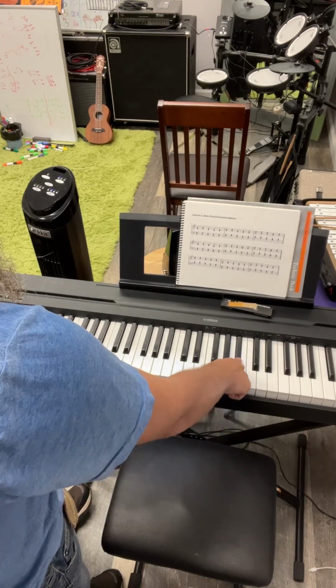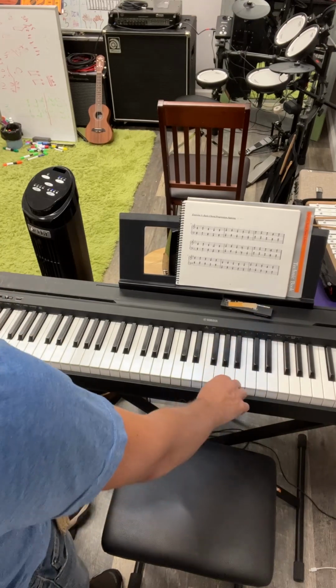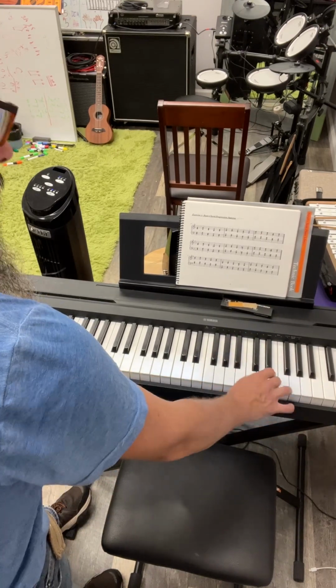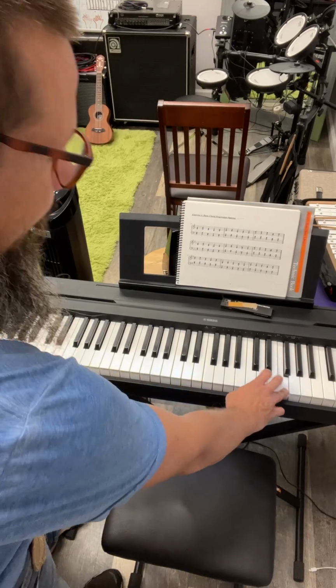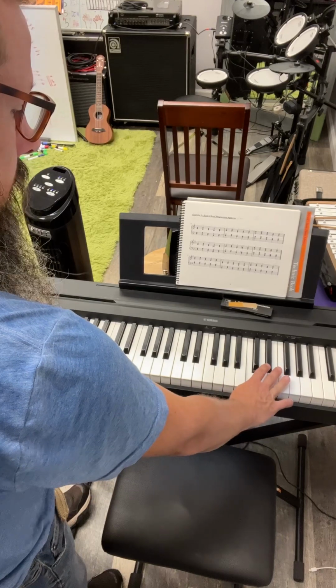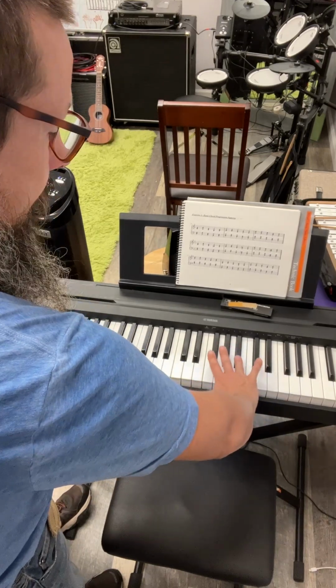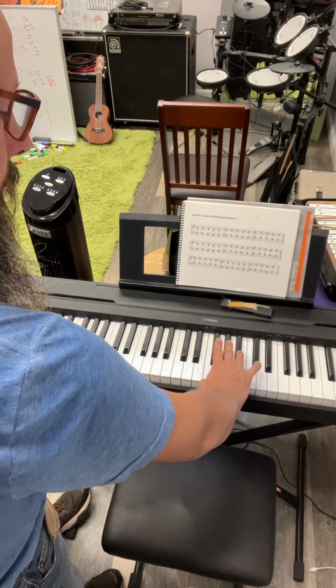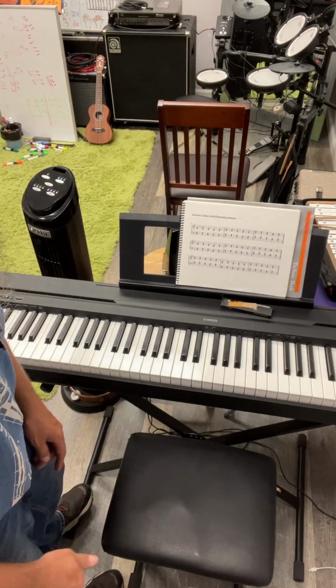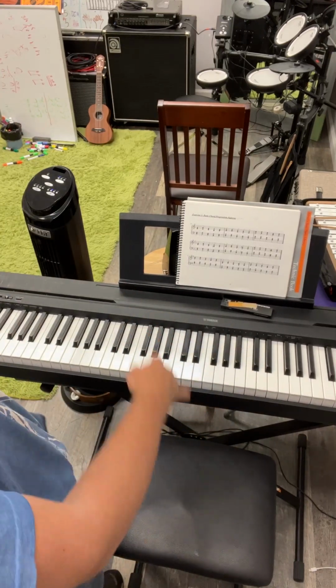F major has 1 flat, it's B flat, and we use our 4th finger. 1, 2, 3, 4! Then we cross under. We should end our cadence on that 4th finger. We then go back down. We hop over to that B flat with our 4th finger, and then we've got 4 fingers to end our cadence back on our thumb. I hope that made sense. If not, keep reviewing the video.